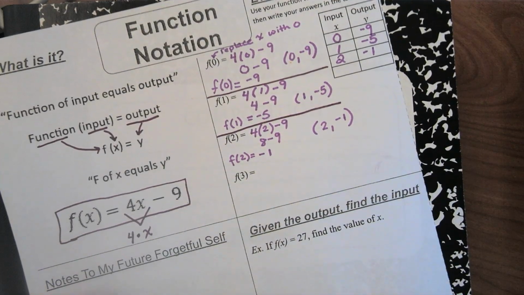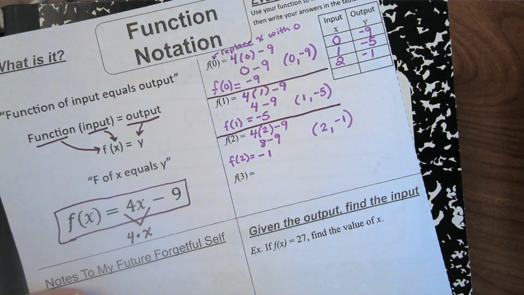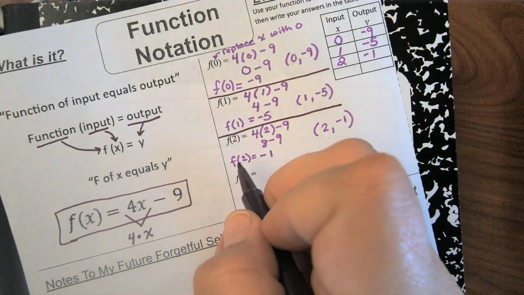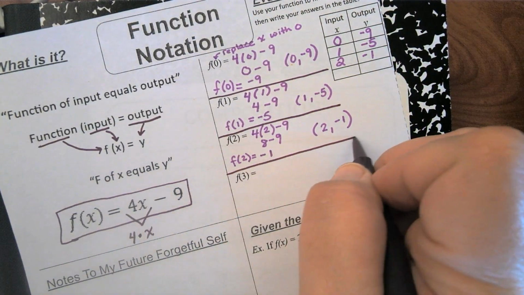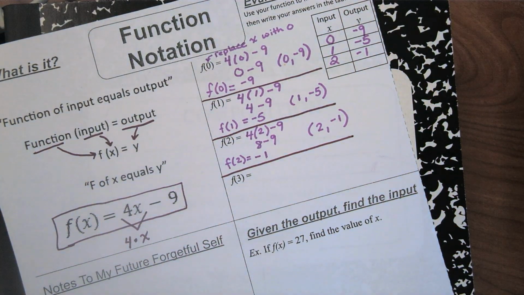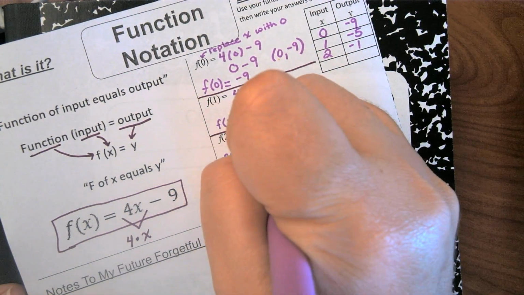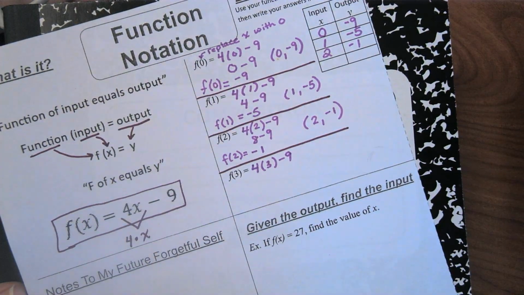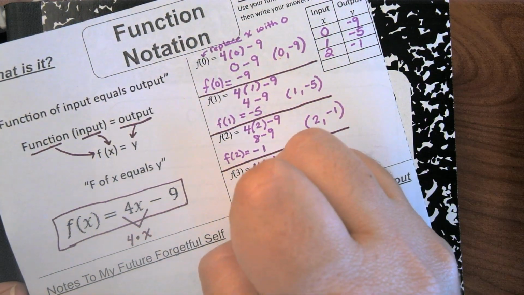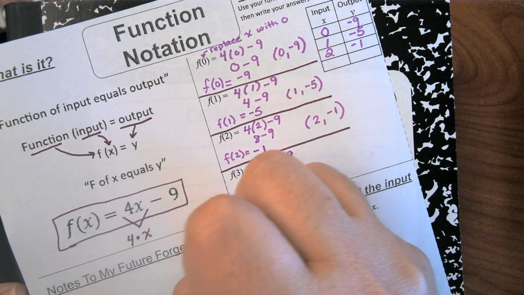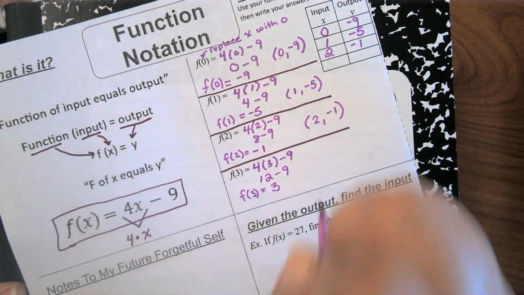Now, if you're feeling a little more confident, pause and try f of 3 on your own, and then come back and check it out. So pause now. All right, f of 3, I'm going to do it a little quicker. It should look like this. Then you get 12 minus 9, which is 3. So f of 3 is equal to 3.